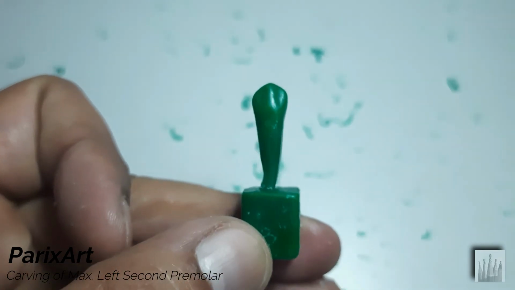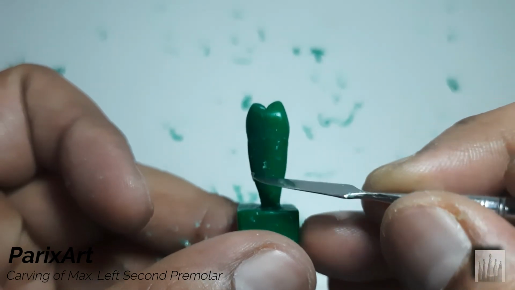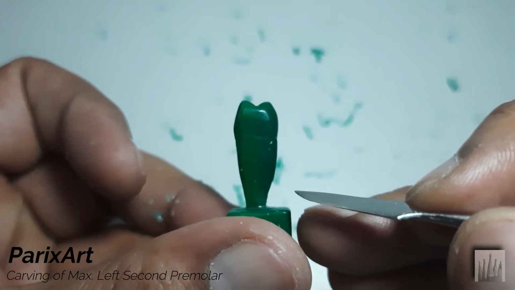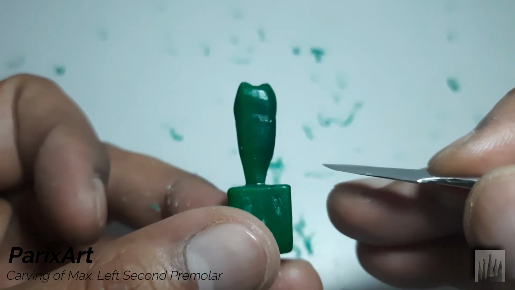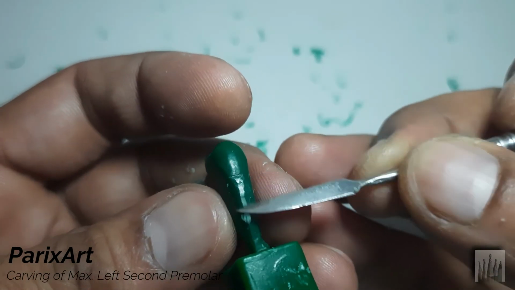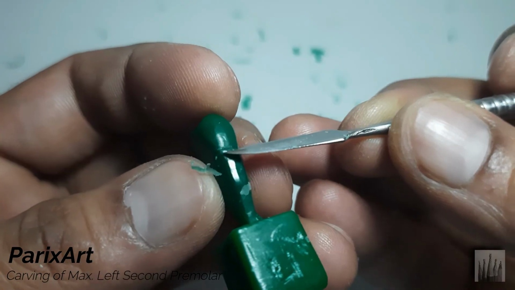Like this. Now we'll work on the lingual outline. We'll get the convexity within the cervical dimension. Carve straight down from the cervical. Hold the tooth and not the base. Root apex can easily break at this point.